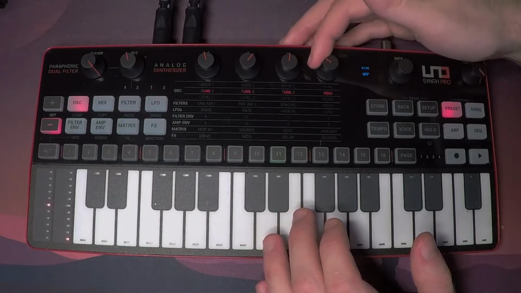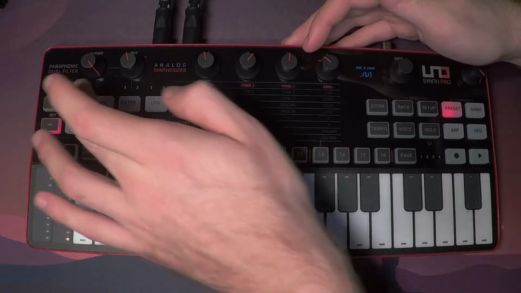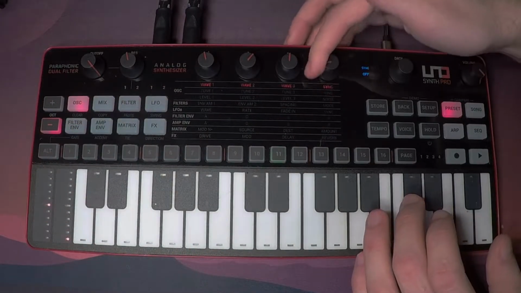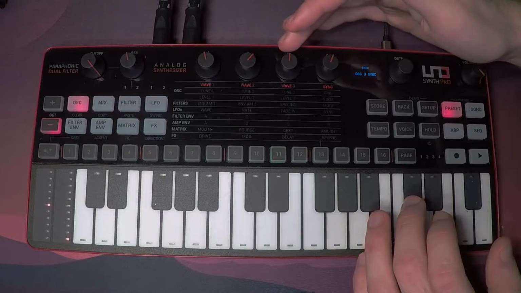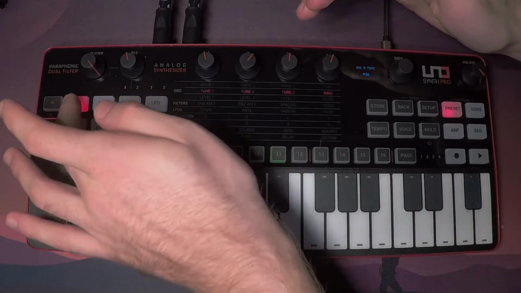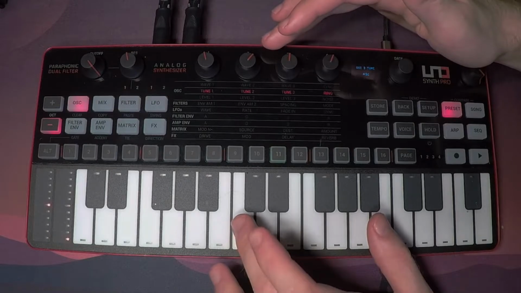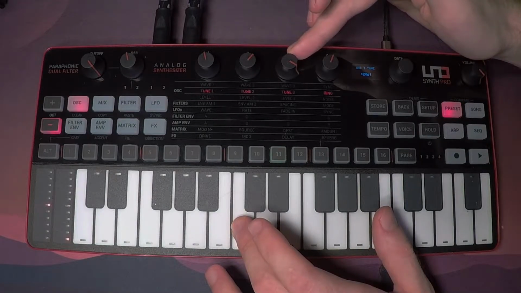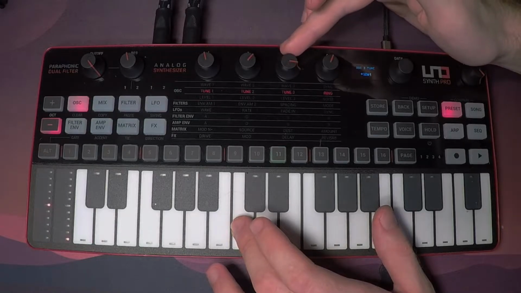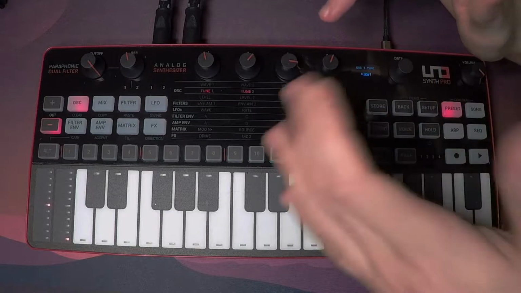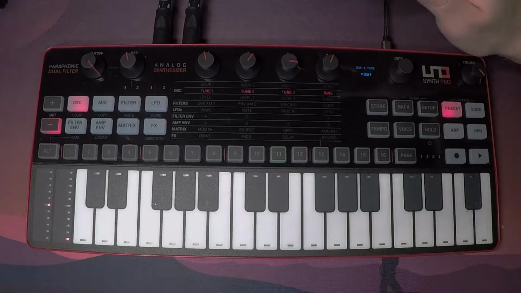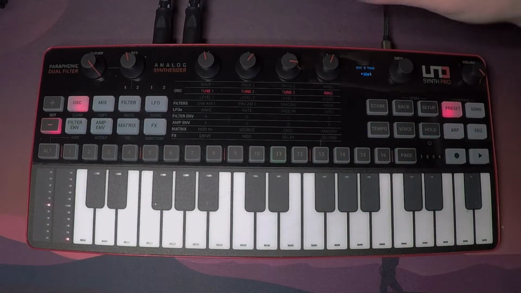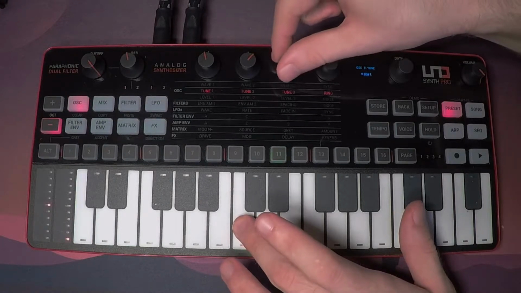Let's actually sync oscillator 3. And we're going to go back and tune it up. So whenever you sync an oscillator to another one, you really want to turn the tune on it, or the pitch. You're going to get some really crazy sounds. So check it out.